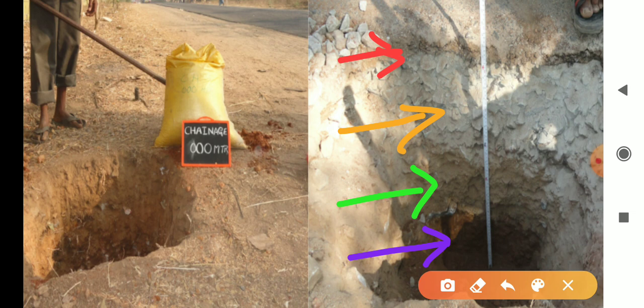Every 100-meter interval we have to collect the soil sample through trenches or test pits. Then the same soil sample we bring to the lab and conduct the CBR test. We collect the soil sample in gunny bags, from harder-state soil, not surface soil.